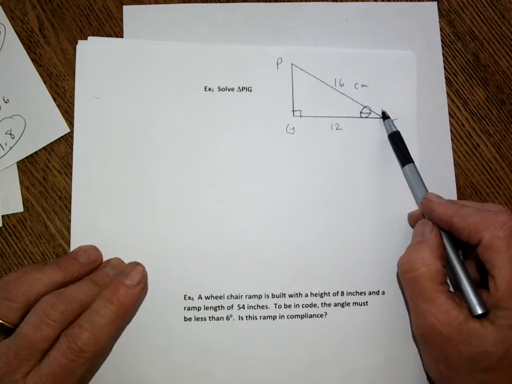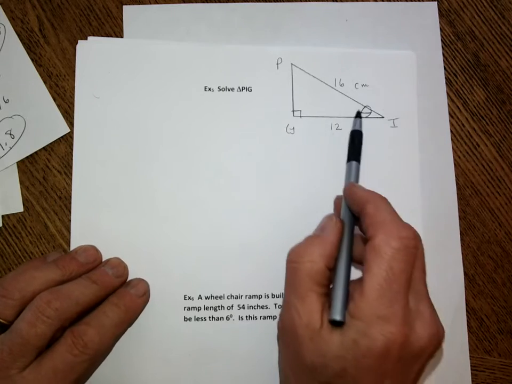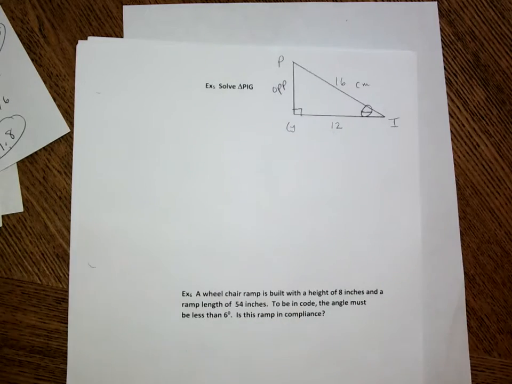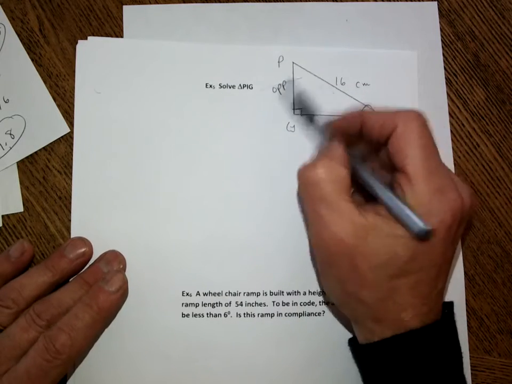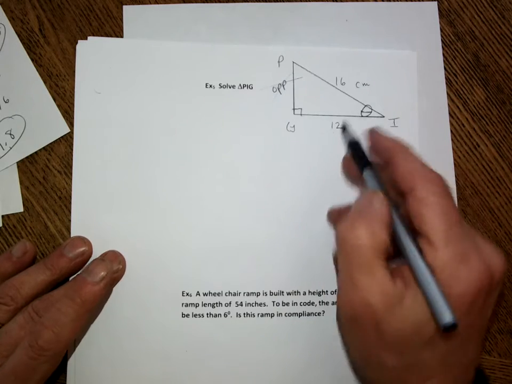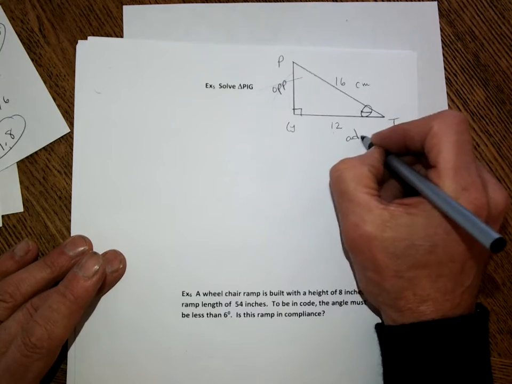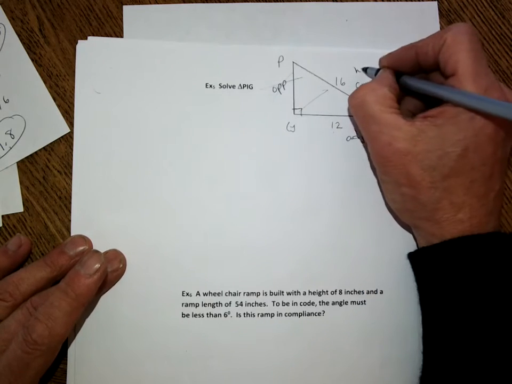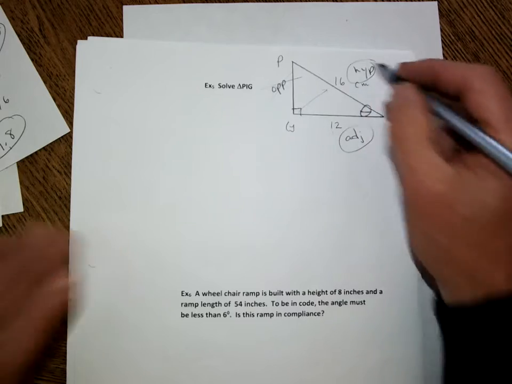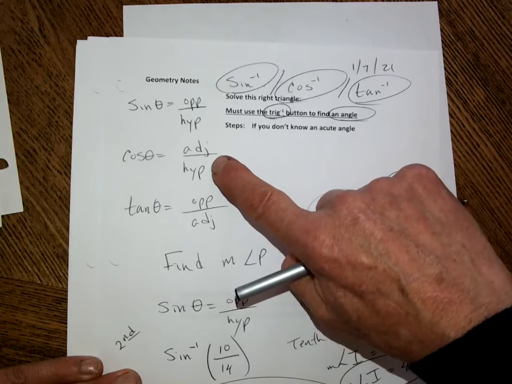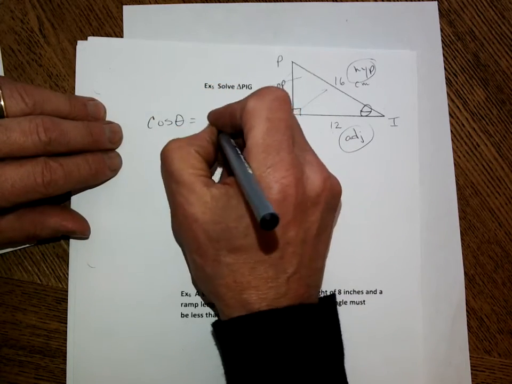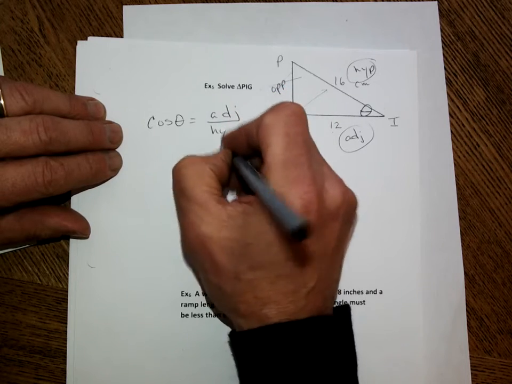Once we've established our angle, then the sides have names. Well, all the way across the lake, that's my opposite side. I don't really care about it because I don't know anything, so I don't really need my opposite side. But the 12 is next to me, and that's my adjacent side. And the 16, being opposite the 90, is my hypotenuse. Okay, so now this time I want to use adjacent hypotenuse. Let's use cosine. Okay, so I'm going to set up cosine of theta equals my adjacent over my hypotenuse.